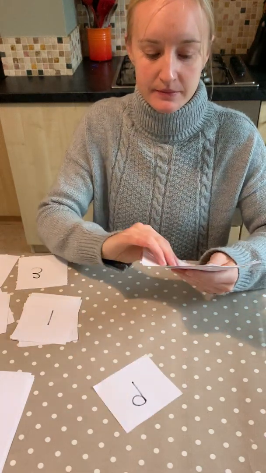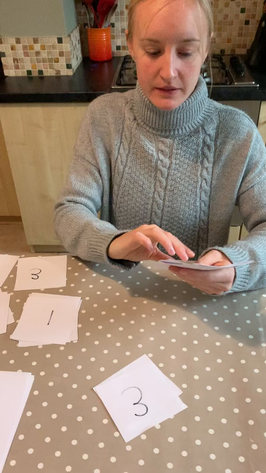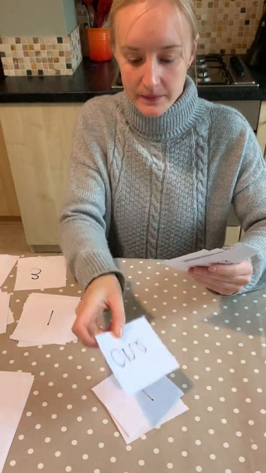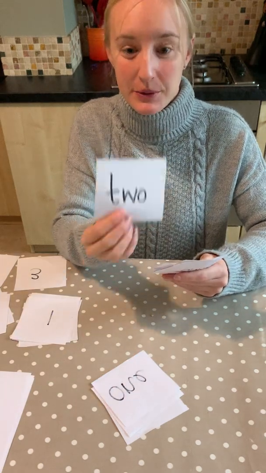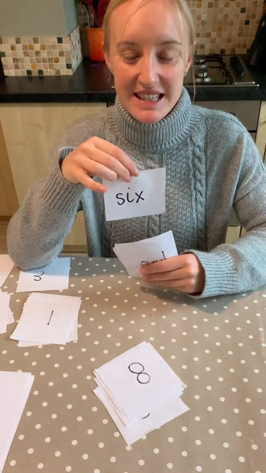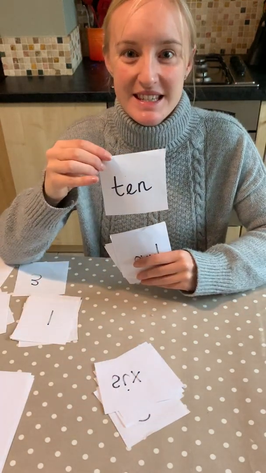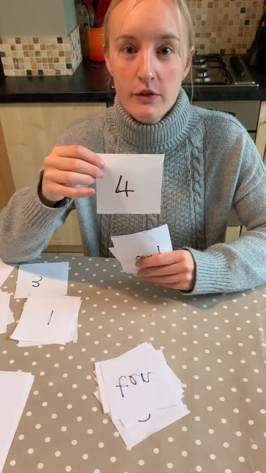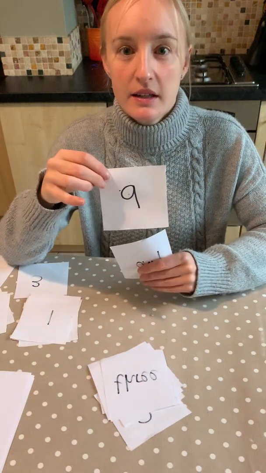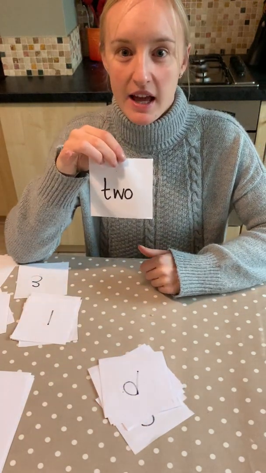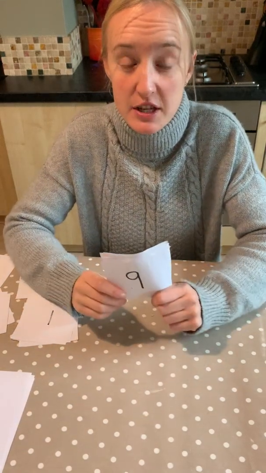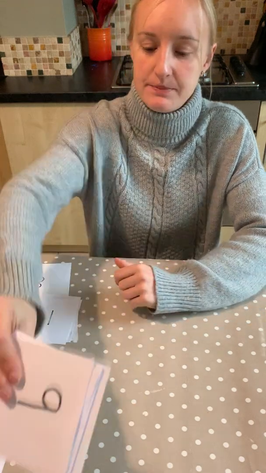9, 3, 1, 1, 2, 8, 6, 10, 4, 3, 9, and 2. Well done. If you want to have a go at making some of those up and then you can flash them and try and read them, that would be great. Show me what you can do.